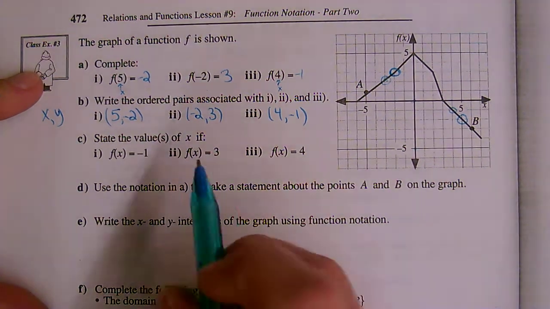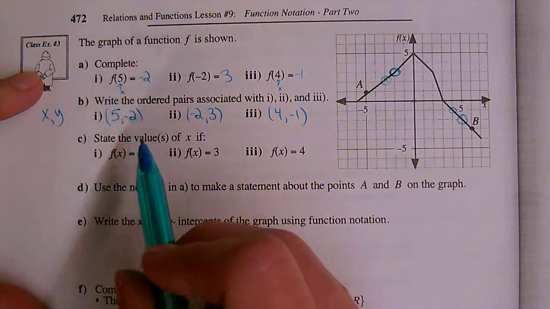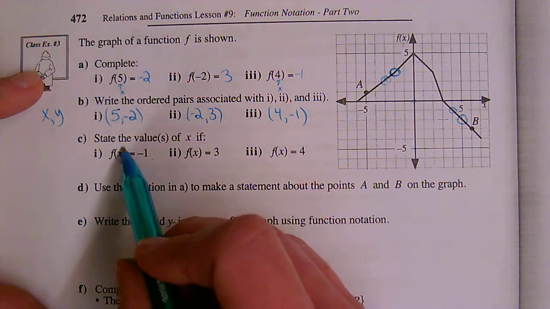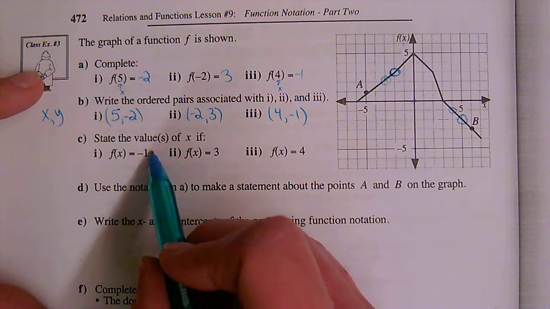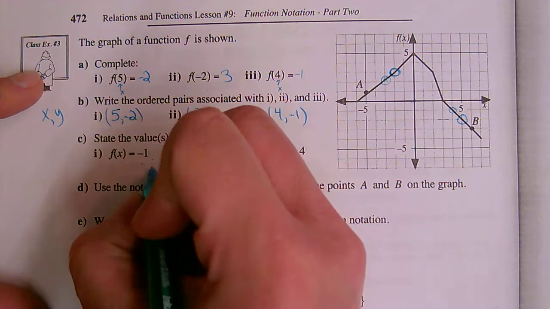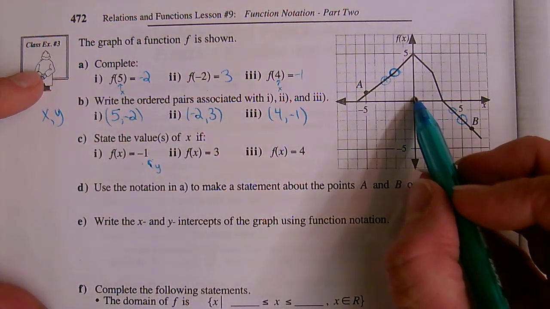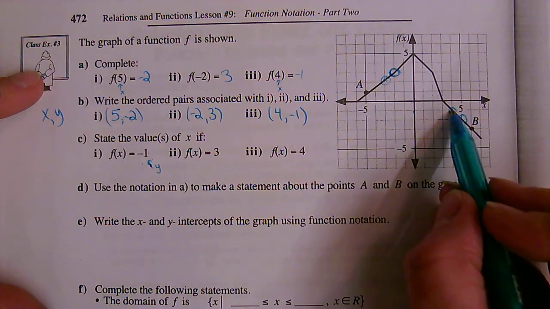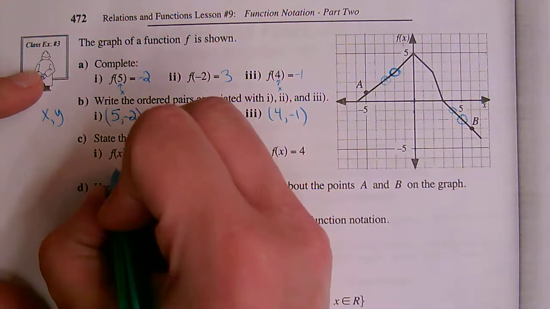Alright, so now state the values of x. So this is the opposite. Here we were given x and we were asked the y. Now we're given the y and asked the x. So if y is equal to -1, well I go down to -1, and there's nothing this way, it's this way right here. So -1 is at 4.